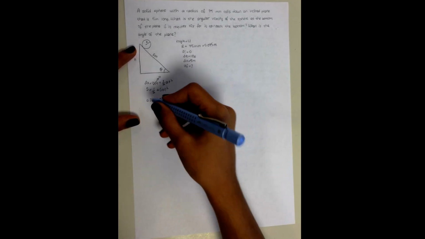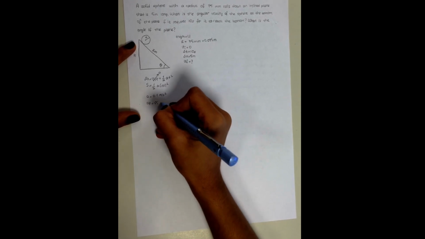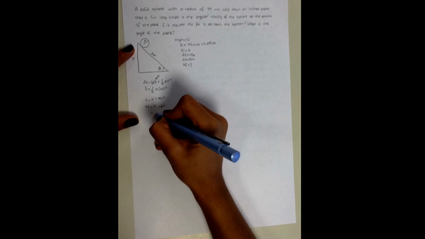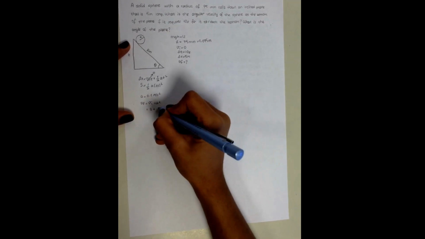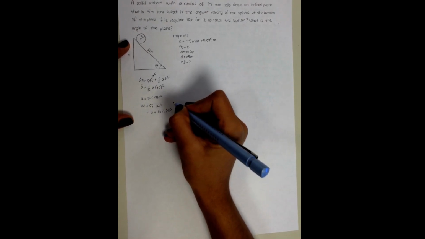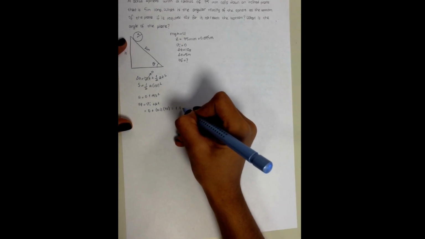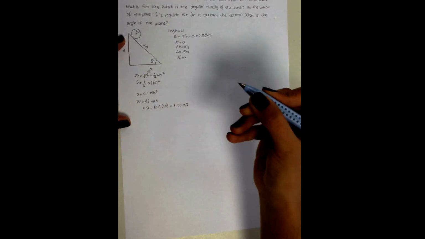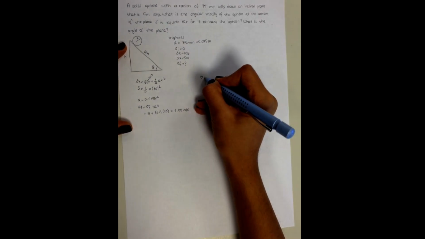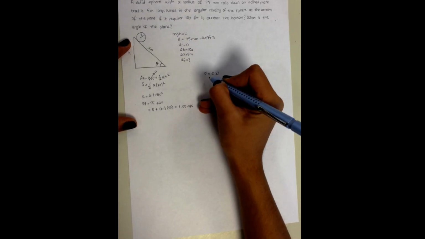By using this acceleration and another kinematic equation, v final equals v initial plus at, we can find v final. V initial is 0, acceleration is 0.1, and t is 10 seconds, and v final is 1.00 meters per second. And we know that linear velocity is equal to r, the radius, times angular velocity.